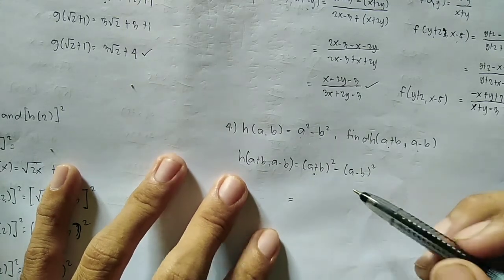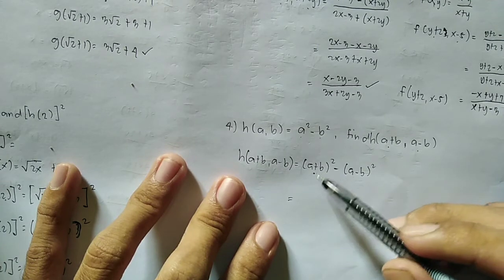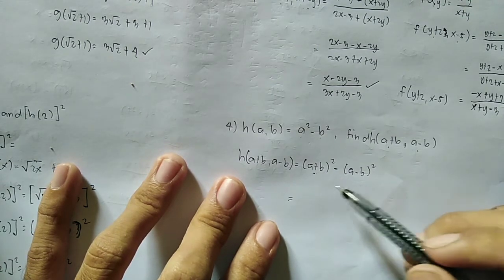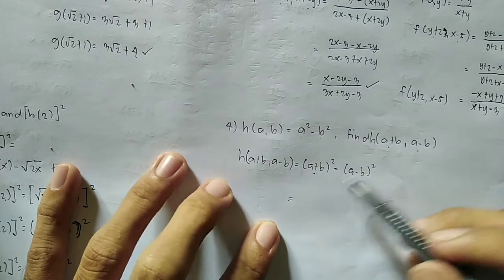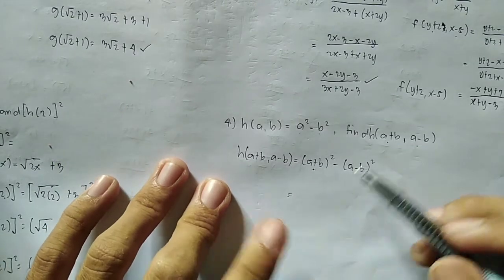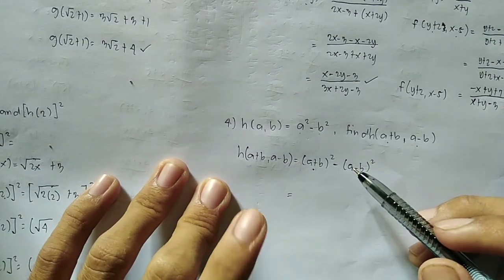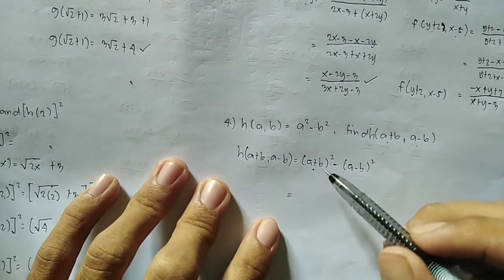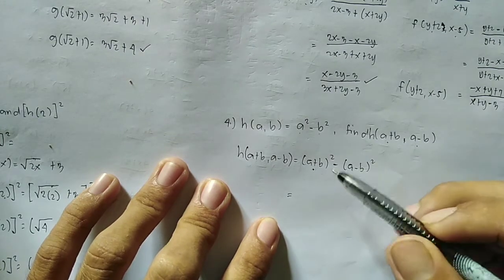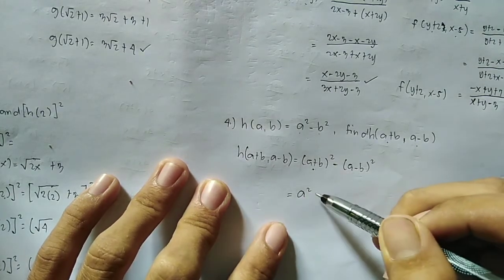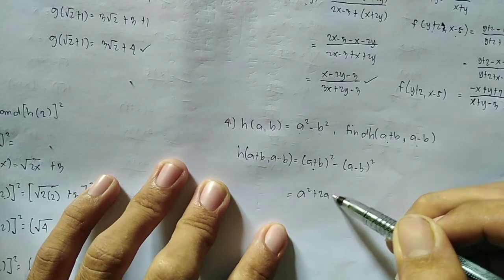So we have to expand this to simplify and find the exact value of the function being evaluated. This is the square of a binomial, so the rule is: square the first term, twice the product of the first and the second term.